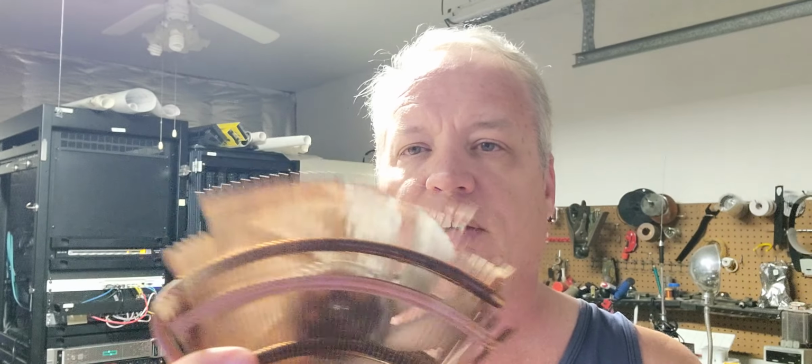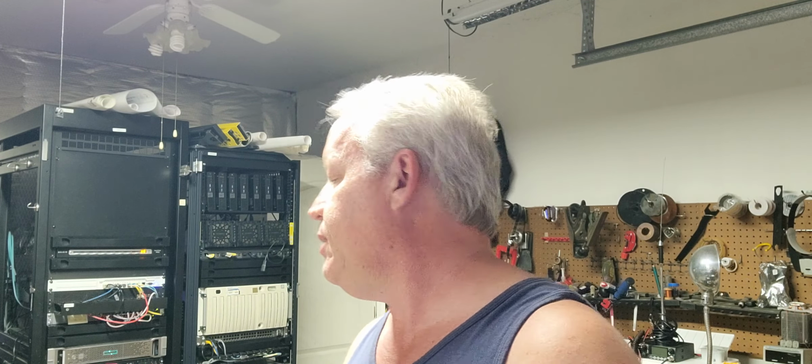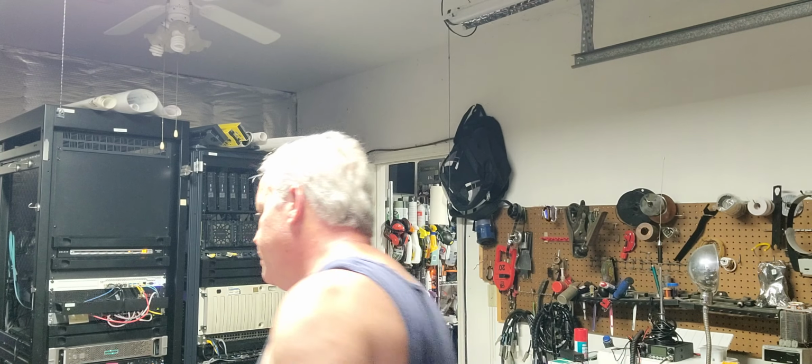This one does have a fan in it, but it's not needed, technically speaking, because of its ability to take care of itself effectively. This is a very, very good heatsink. Passive heat sinks are the best, but the only way you can do that effectively is by using a tool. Let me see if I can find it real quick.